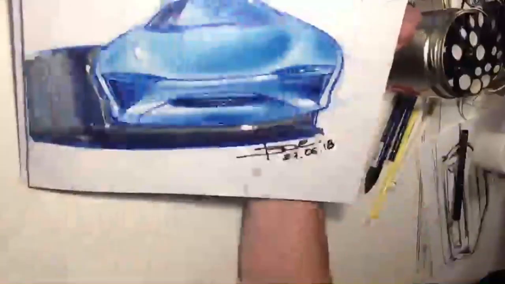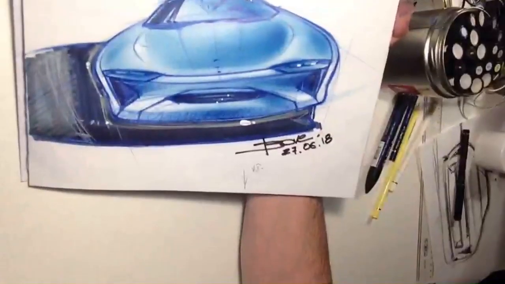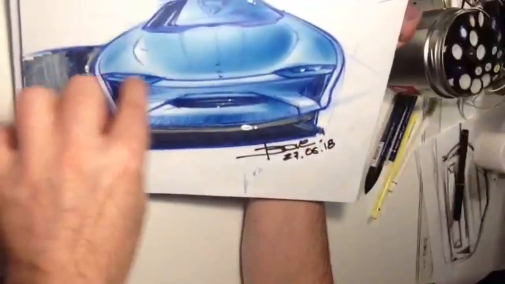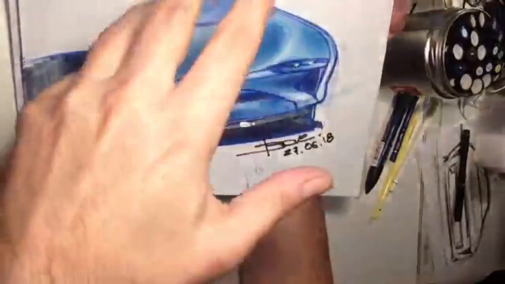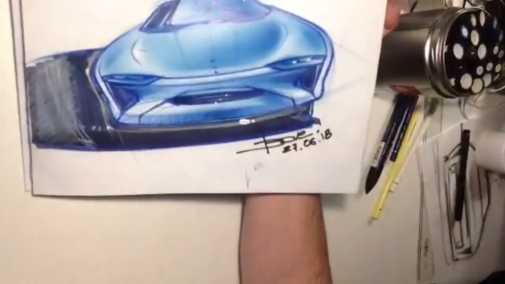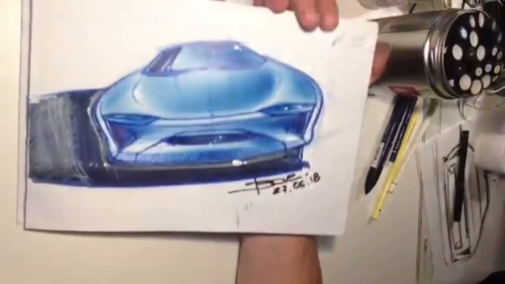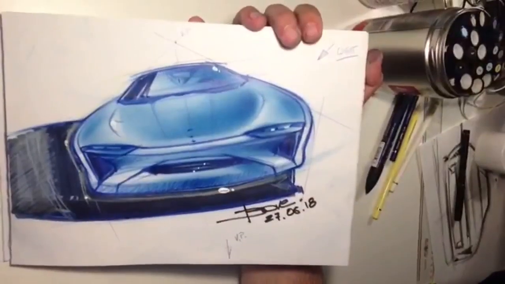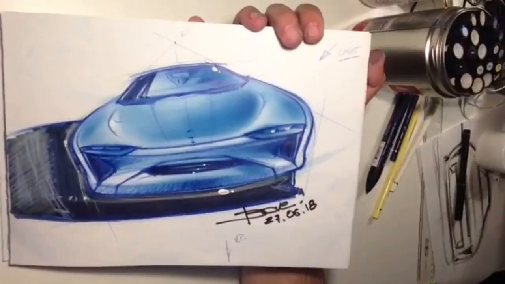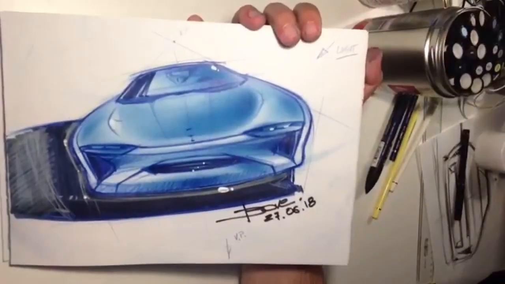For example, if the top is the one that you already like the way it is, then it's fine. But you can just redesign the whole front without touching the top. And for the back view, you can do the same thing. So I hope this one is useful to you.